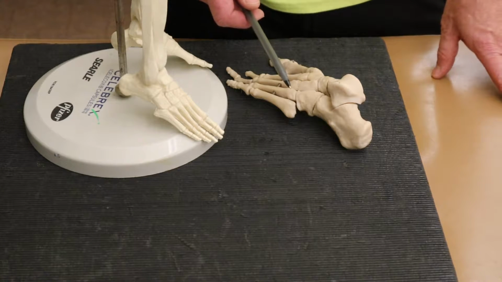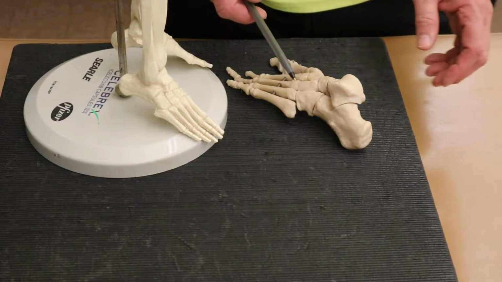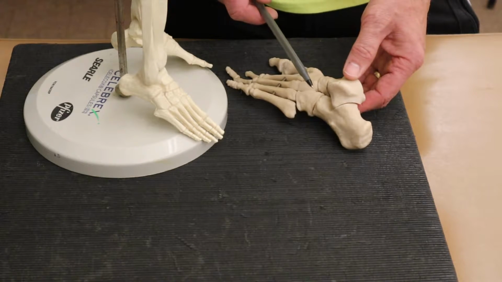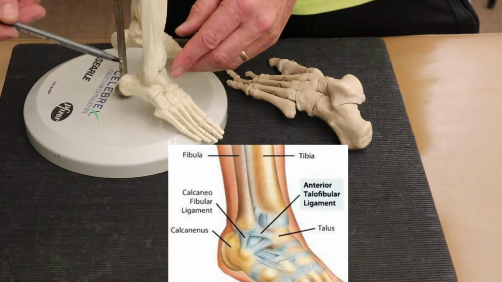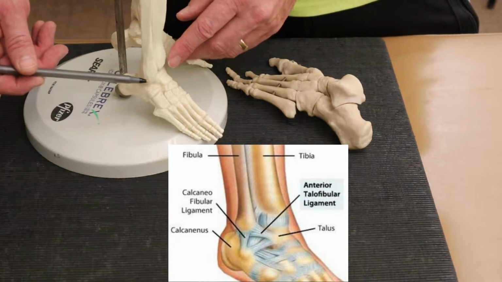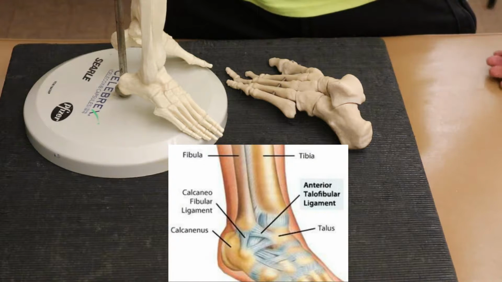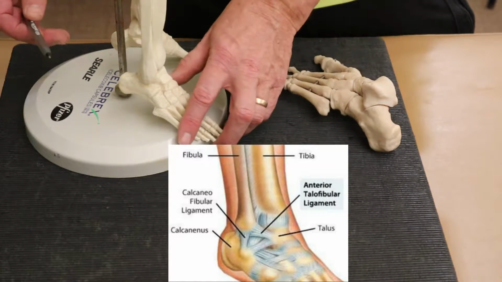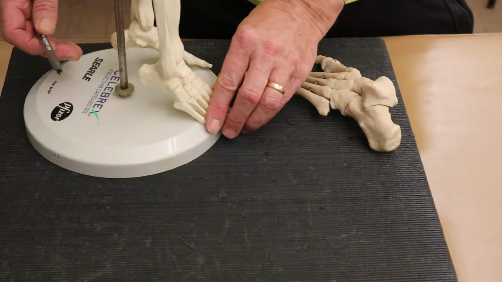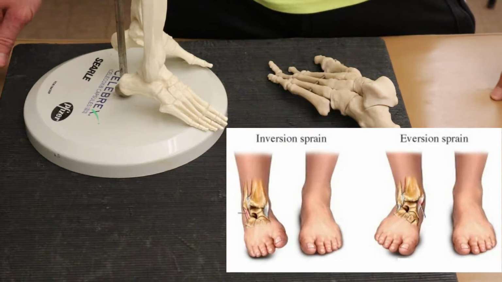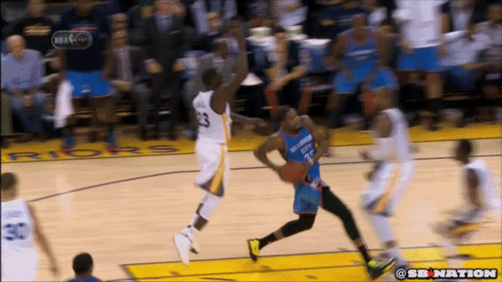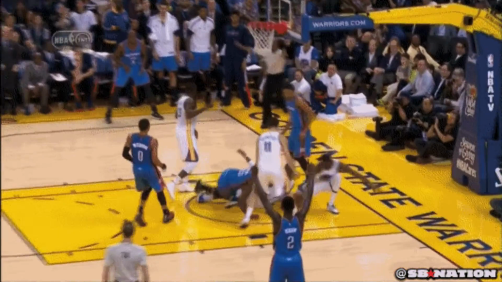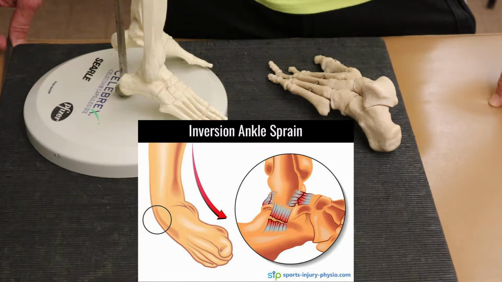So the most common type of ankle injury occurs on the outside of the ankle, and it's usually the talus and the fibula and the ligament that attaches there. So it's called the talofibular ligament, and that injury usually occurs when you turn your ankle in. So if you're a basketball player and you come down on the other person's foot, you usually turn your ankle in, and that's called an inversion ankle injury.